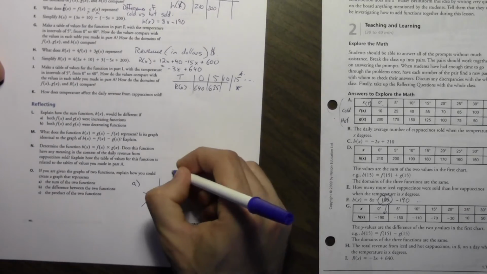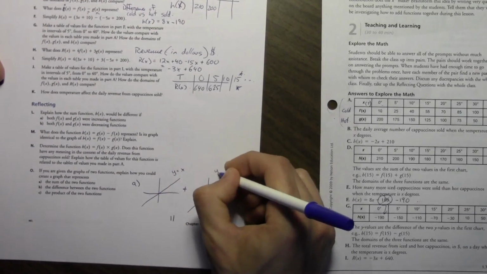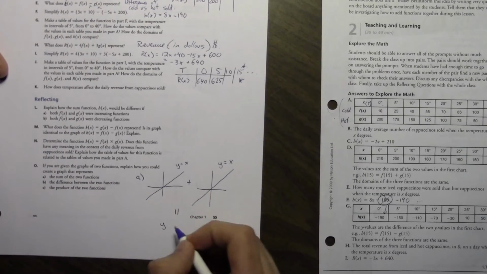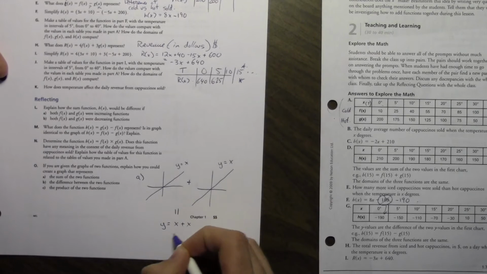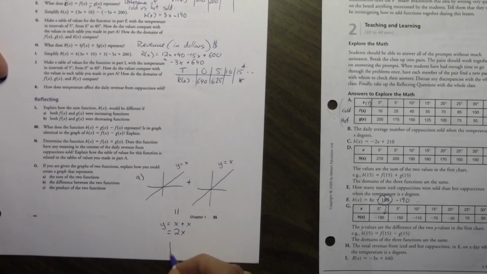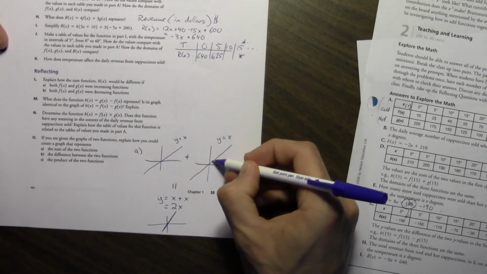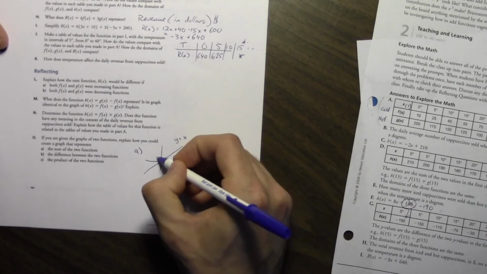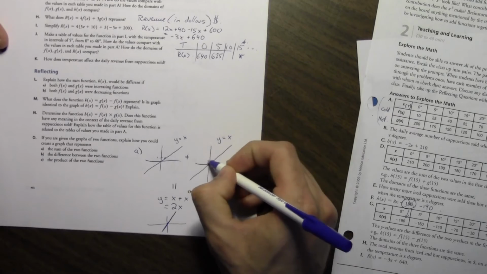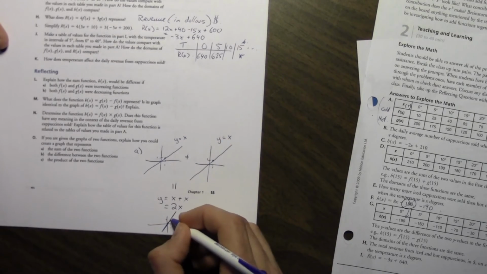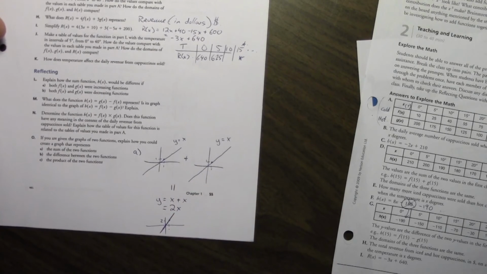if I added, this is y equals x, and this is y equals x. If I wanted to add these two together, it would be y equals x plus x. So it would be 2x. So my slope goes to 2. Okay? So your x values stay the same, but your y values double. So what was once 1, 1, now becomes 1, 2. Okay?